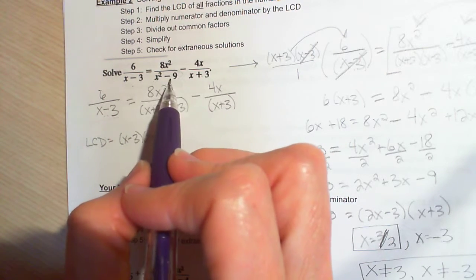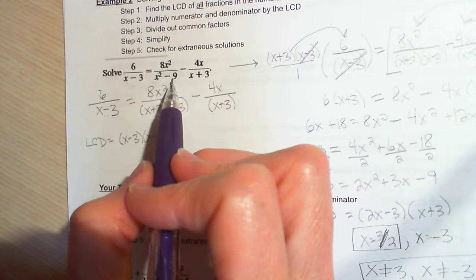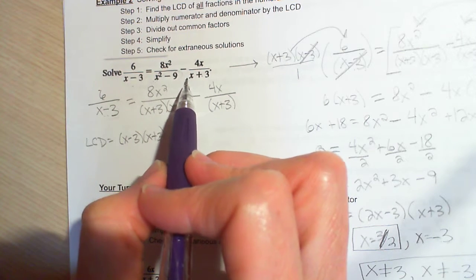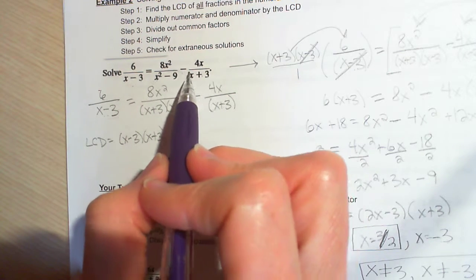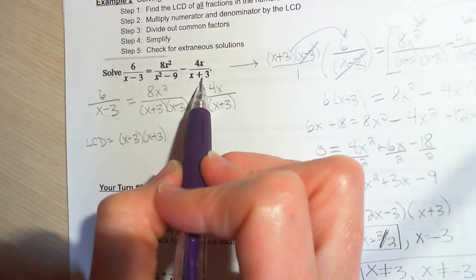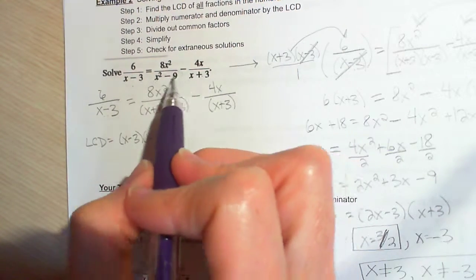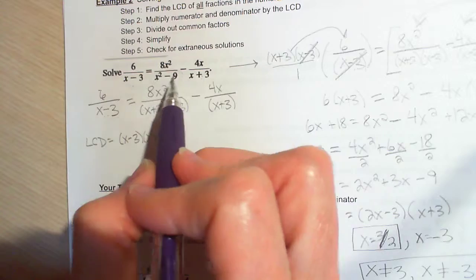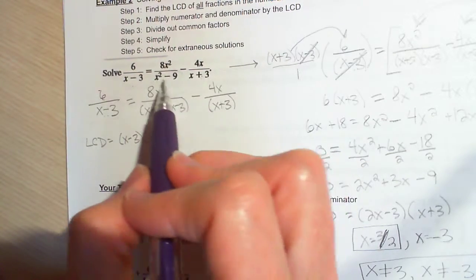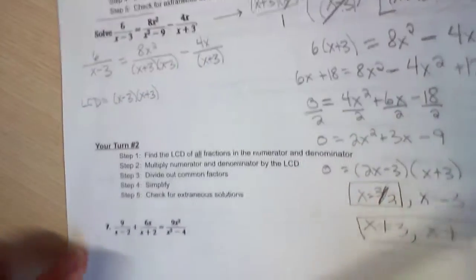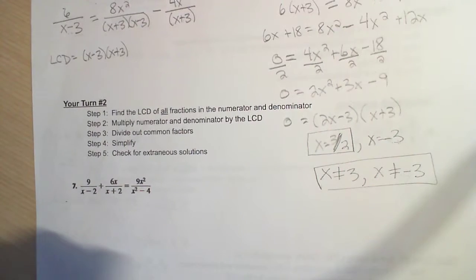As soon as you get a 0 in the denominator, you should realize something's wrong. If you put a negative 3 in here, negative 3 plus 3 is 0. You'd get a 0 in the denominator. So it wouldn't check out when you went to check it, because you'd have two fractions that were impossible because they were divided by 0. So that's what it looks like when you have an extraneous solution.